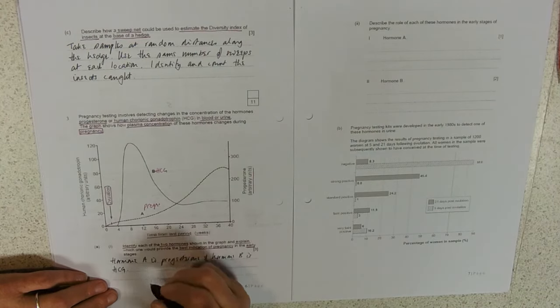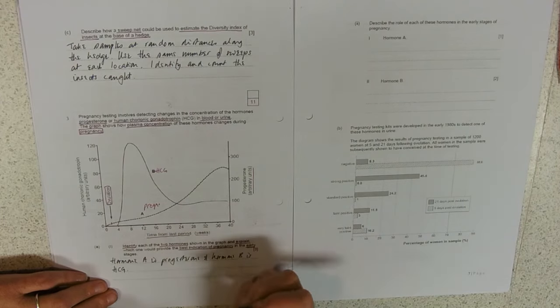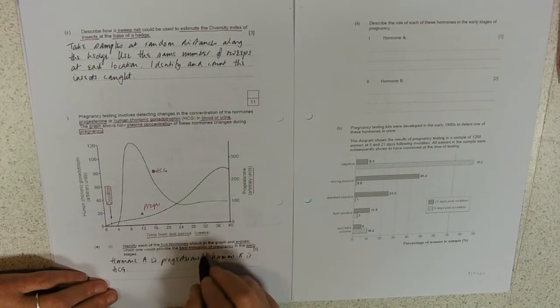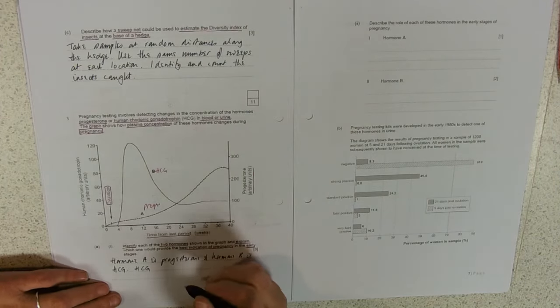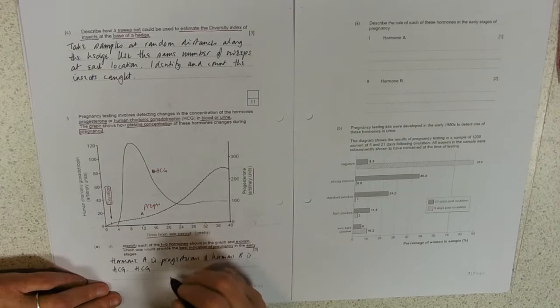So why have we chosen that one? Which one would we choose as the best indication of pregnancy in the early stages? HCG. Why would that be?